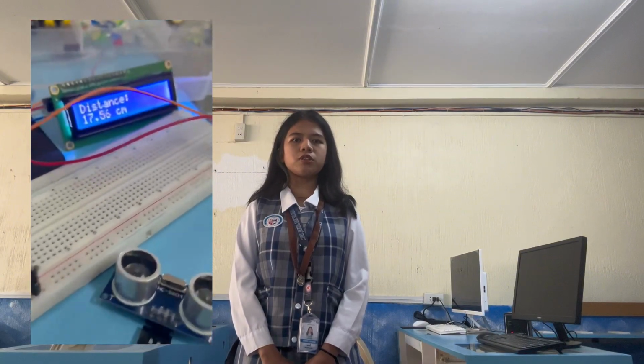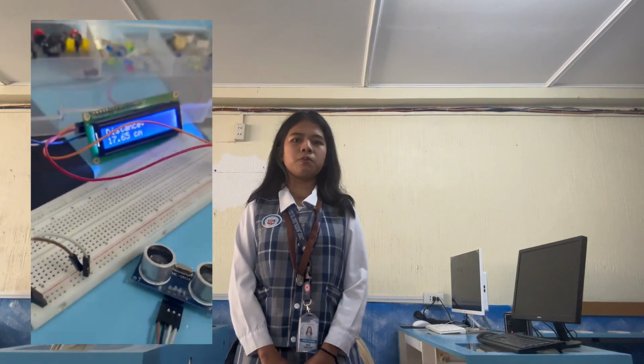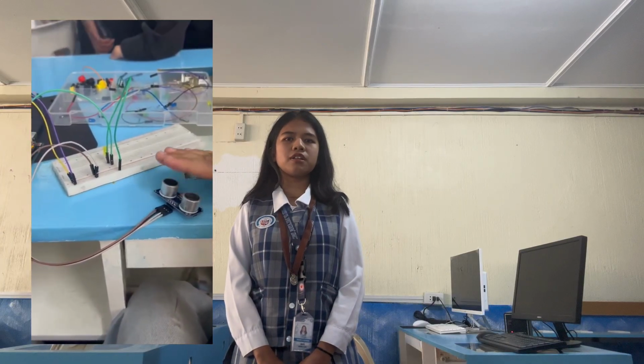In the second activity, we use an ultrasonic sensor, LCD, breadboard, and wires to measure the distance to our palm with the result shown on the LCD. In the third activity, we use an ultrasonic sensor, breadboard, wires, and LED. The LED lit up when an object was near and the sensor displayed the distance.